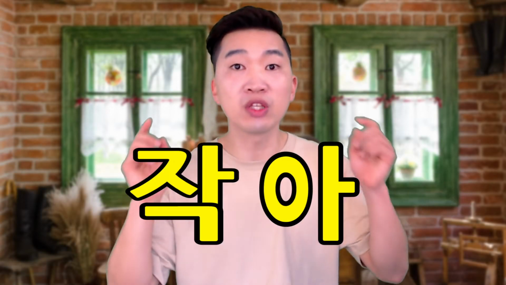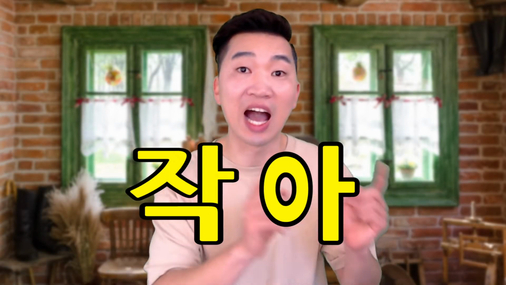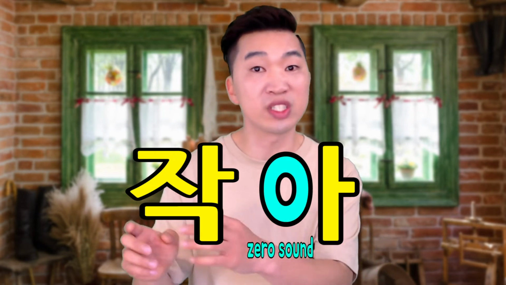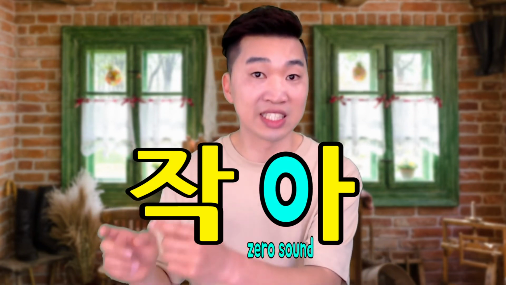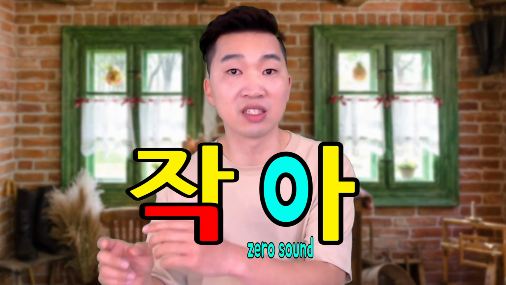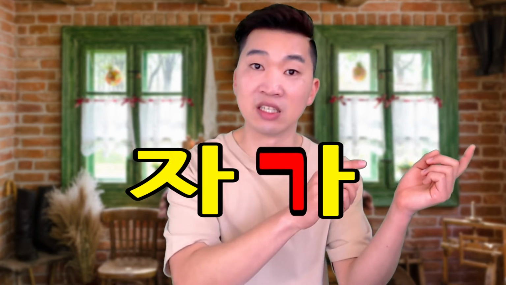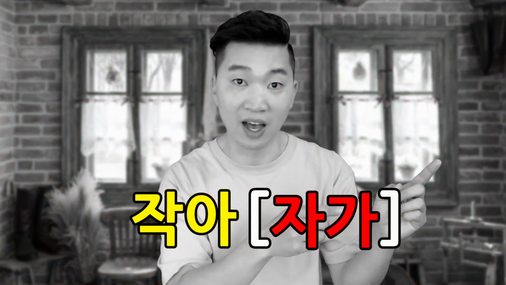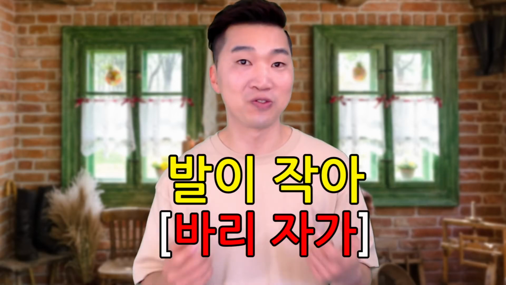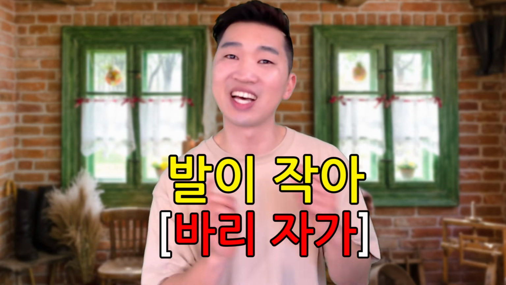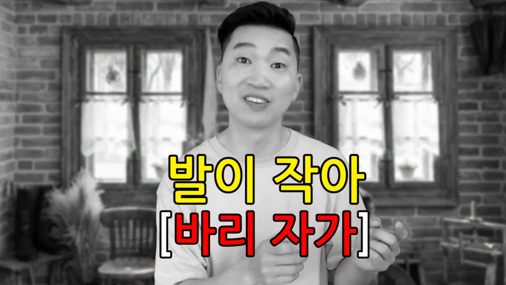In the same way, we don't read this word 작 아 because the initial consonant of the second syllable is 이응, which is silent, and the syllable 작 ends with a prop consonant, ㄱ sound. So the ㄱ sound moves to the position of 이응. So we can read it 작아, 작아, 작아. So finally we can read this sentence: 발이 작아, 발이 작아, right?